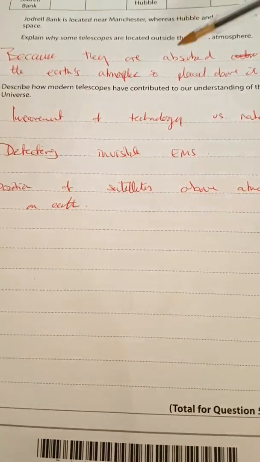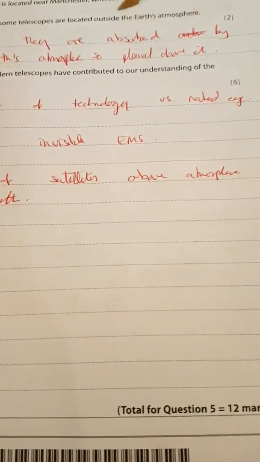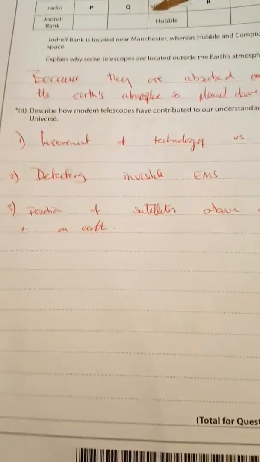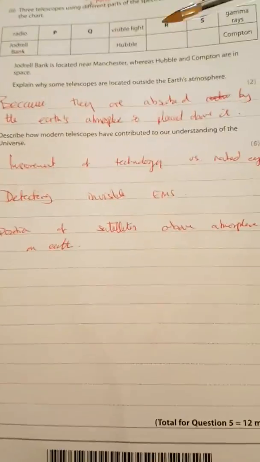Now this 6 marker, I'll just point out how modern telescopes have contributed to the understanding of our universe. You can really talk about 3 main points, and you'd have to talk about it with explanation, obviously. I've just done it as a bullet point.